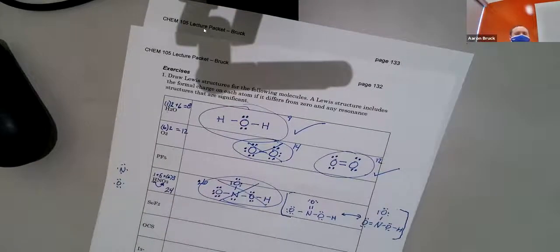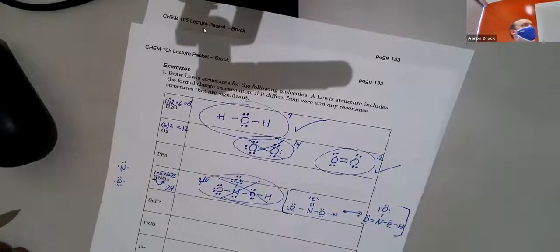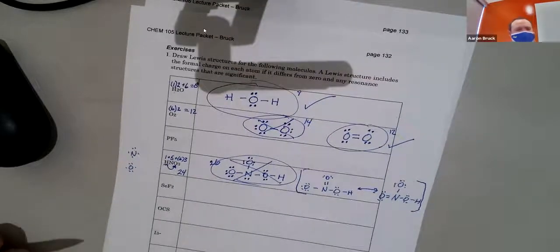So that is the correct way of showing resonance in a structure. And again, resonance is coming in because the placement of that double bond is completely arbitrary.